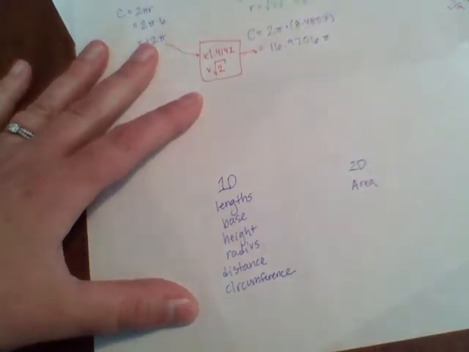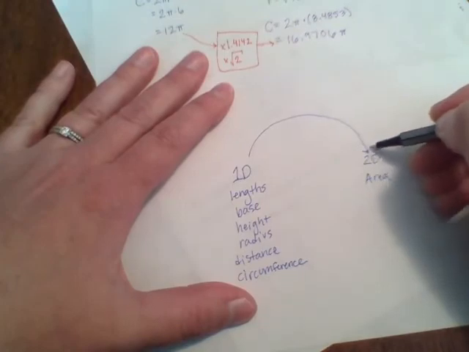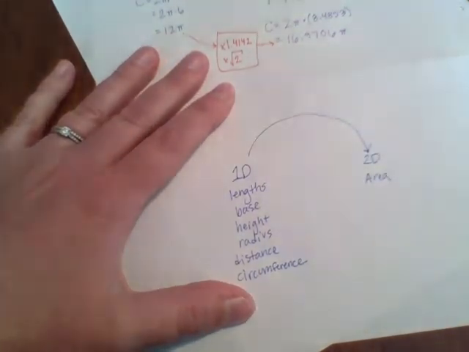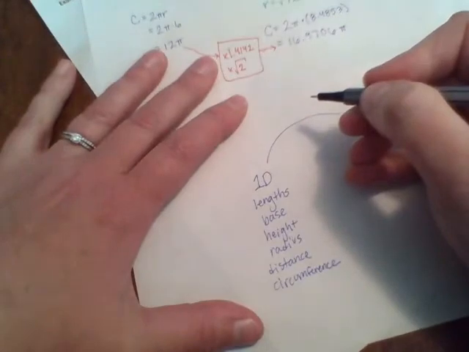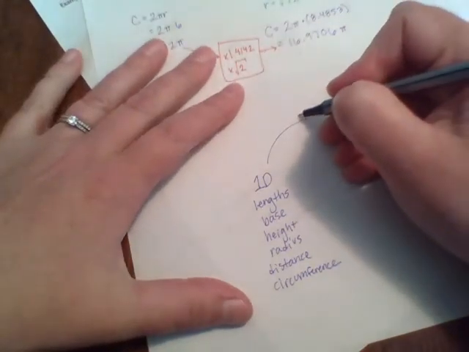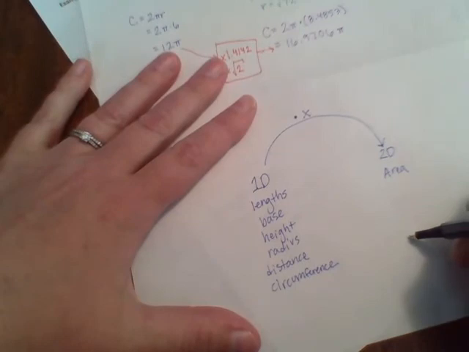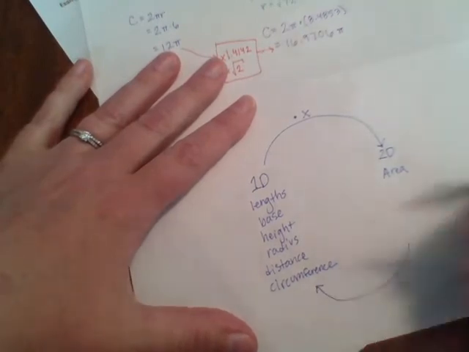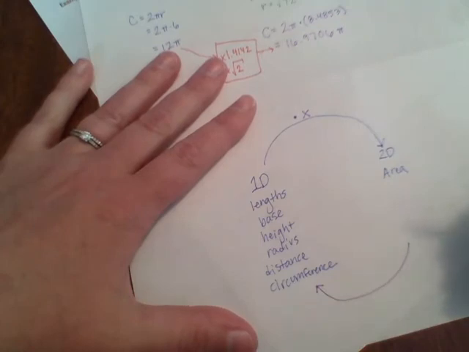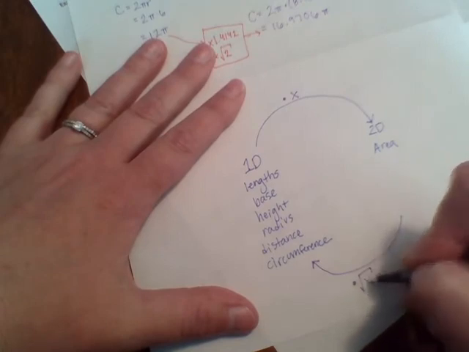Okay, and so the idea is that if you ever do something to get to your two dimensions, so let's say that we multiply by x, in order to get backwards, you're going to have to multiply by the square root of x.